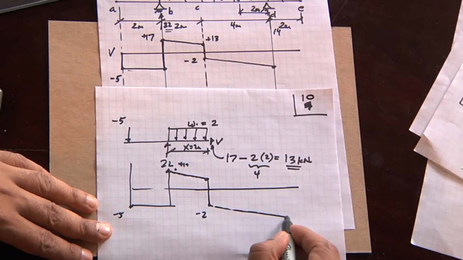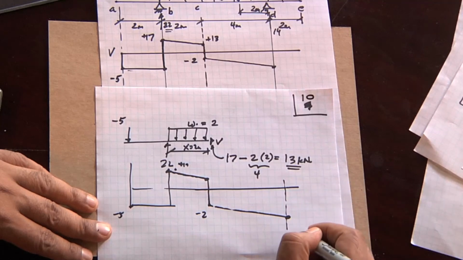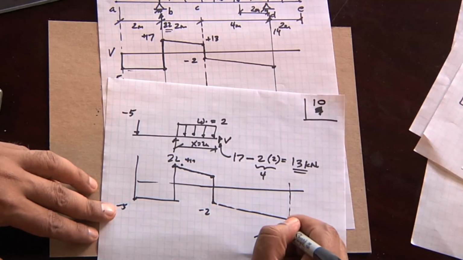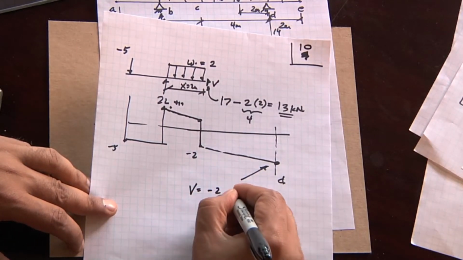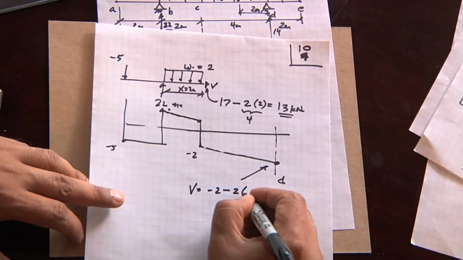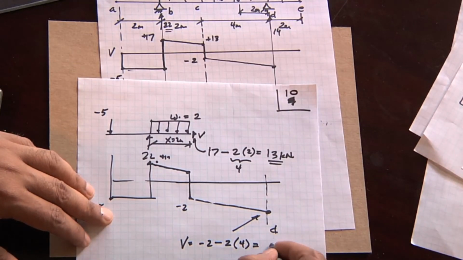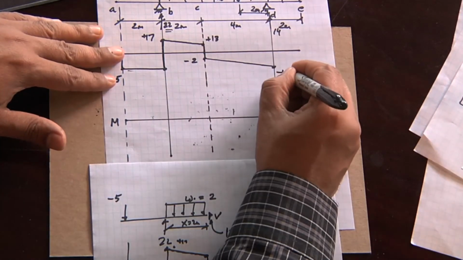and then we keep on going, and we end up at this point over here, where this is at point D. And this point right here is going to be minus 2 times 4, which is 8, so that becomes minus 10. So at this point, we're at minus 10.